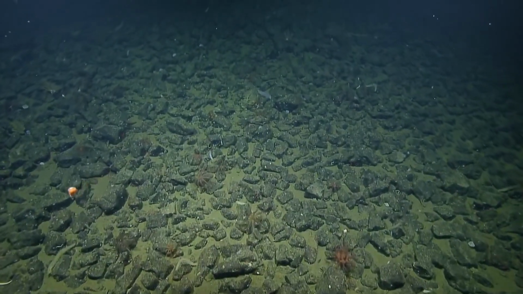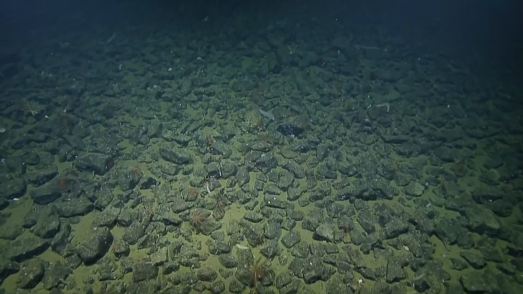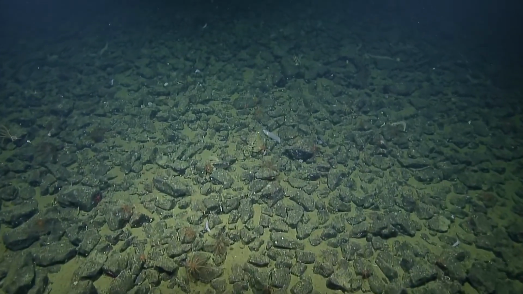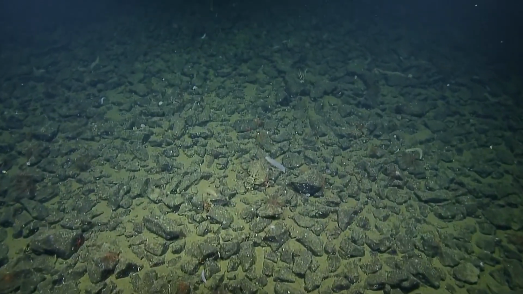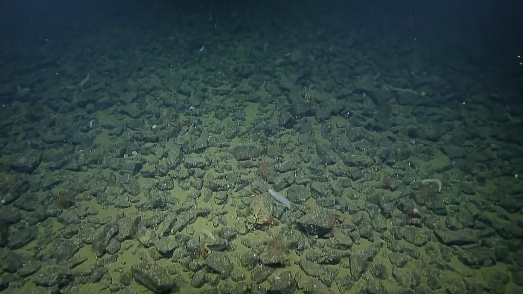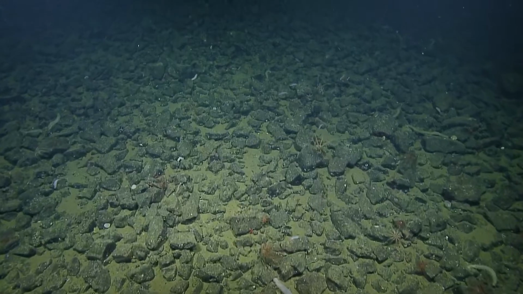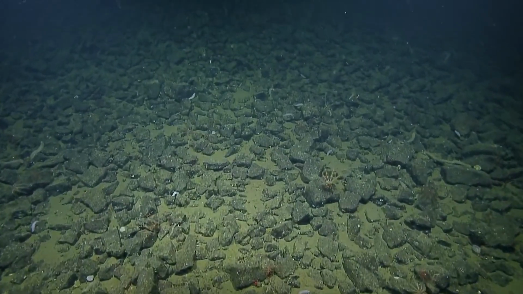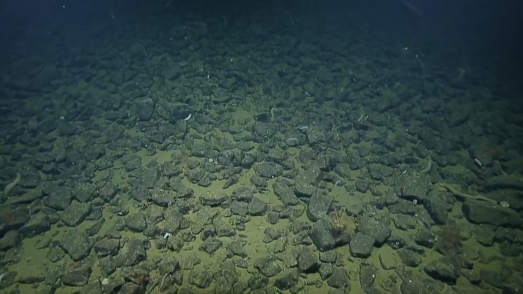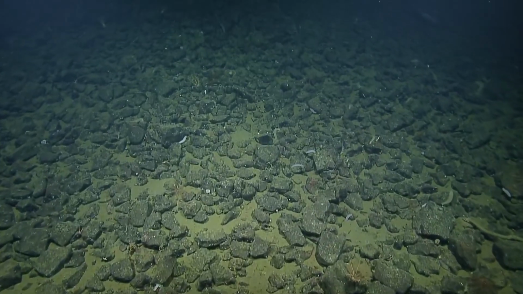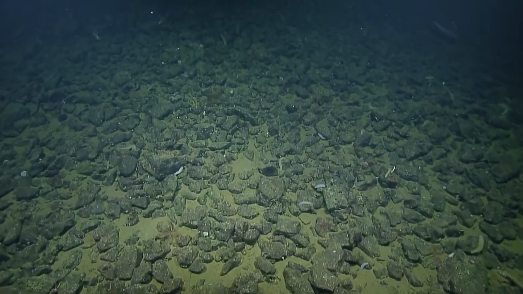Is that a pineapple siphonophore? I think it is detached and floating away. To me, they look like little hot air balloons because they have tentacles that stick them to the bottom of the seafloor. You can see some big sponges coming up in the Argus view.